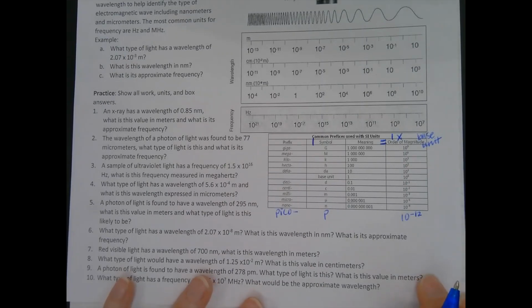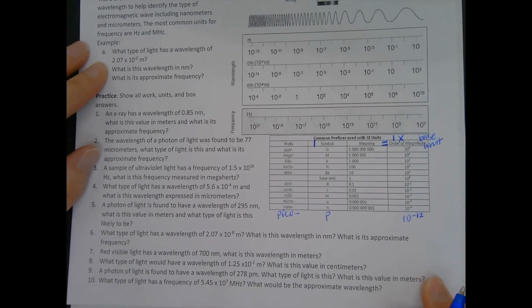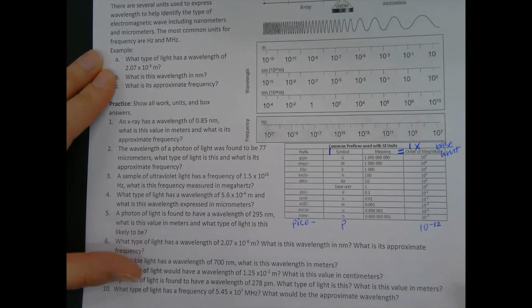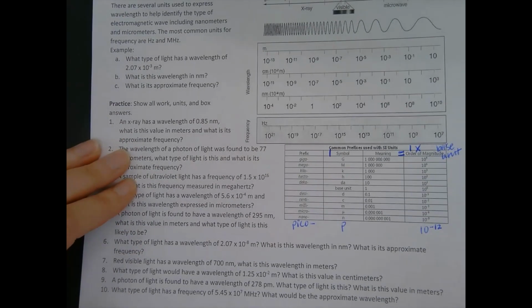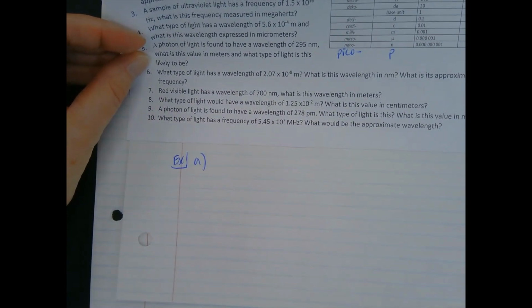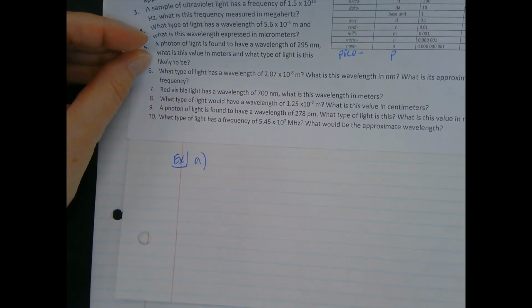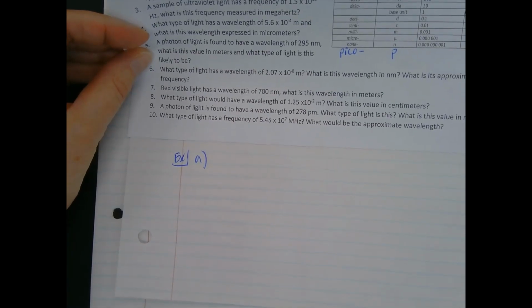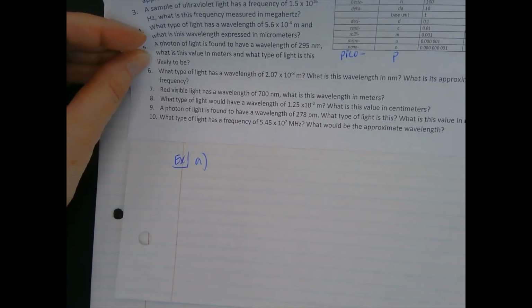All right, so let's go ahead and look at our example A. A: what type of light has a wavelength of 2.07 times 10 to the negative 3rd meters? On my actual paper, I'm going to write example, and we're going to solve A. What we're going to do here is use the chart and try to figure out what type of electromagnetic wave this is.